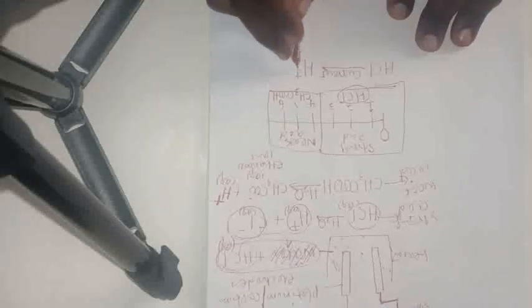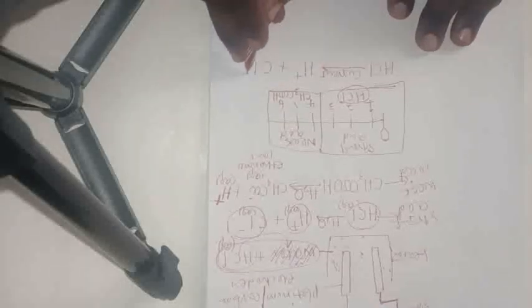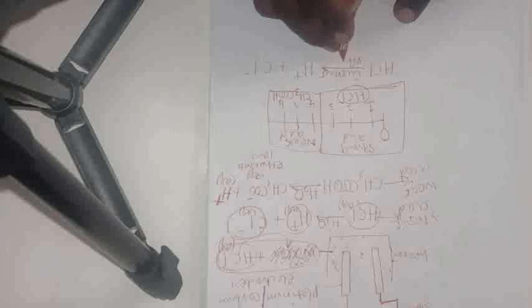So you can say HCl, with current passing through it, dissociates completely into hydrogen ions and chloride ions. So the dissociation occurs wholly, completely, or fully. So hydrochloric acid is a strong acid.